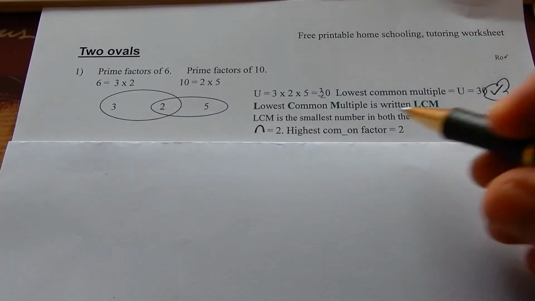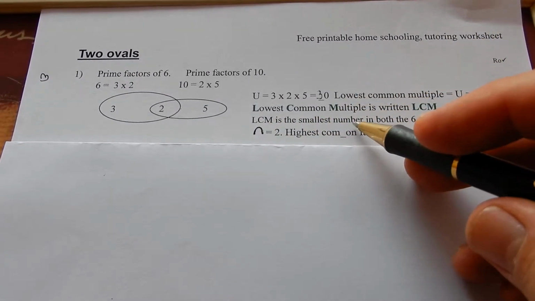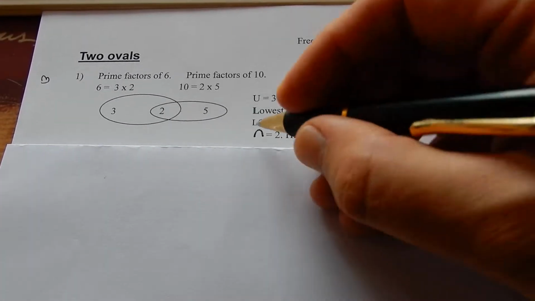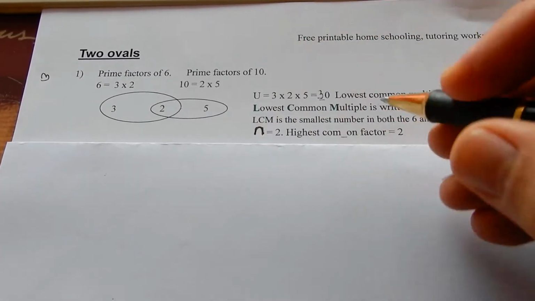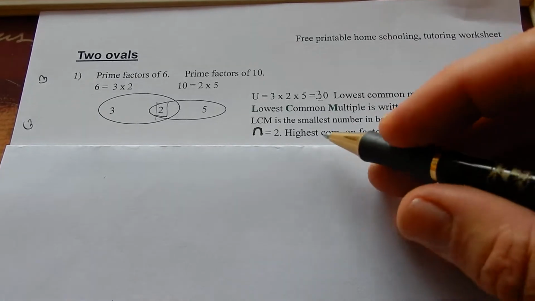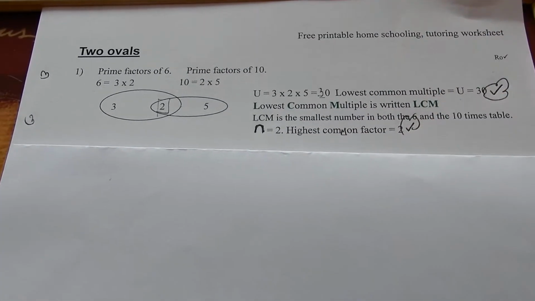The lowest common multiple is written LCM. LCM is the smallest number in both the 6 and the 10 times table. Intersection, that sign, equals 2. The intersection is the bit they have between them. The highest common factor equals 2.